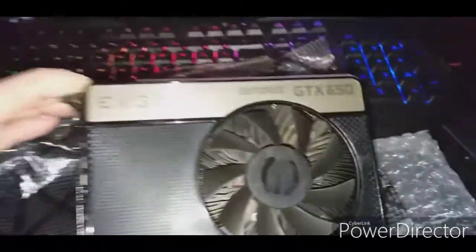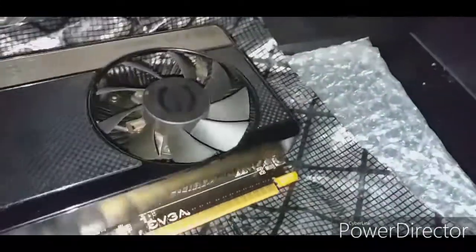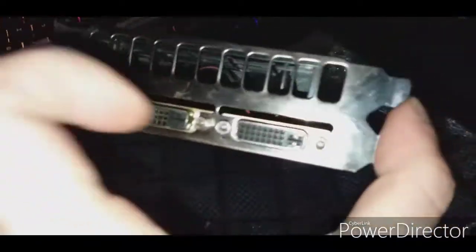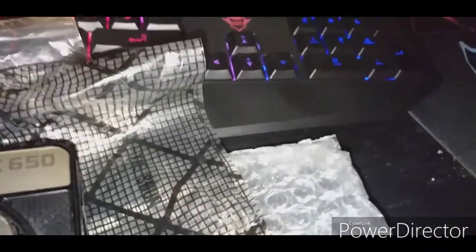Because this graphics card is going into it. It's the EVGA GTX 650. I know it's an older graphics card. I know everyone's running like the 10 series and the 16 series and the RTX 20 series, but it's a really good graphics card. Dual link DVI, DVI, and micro mini HDMI. But the monitor only has one input setting, as you know, and one resolution, as you know.